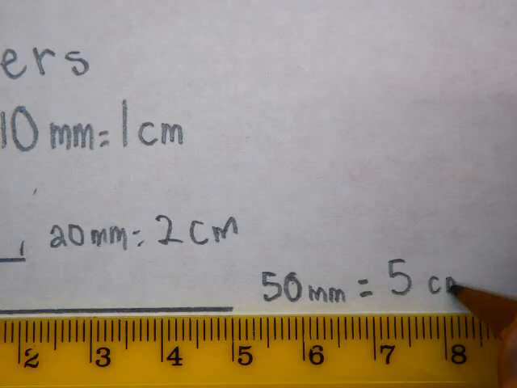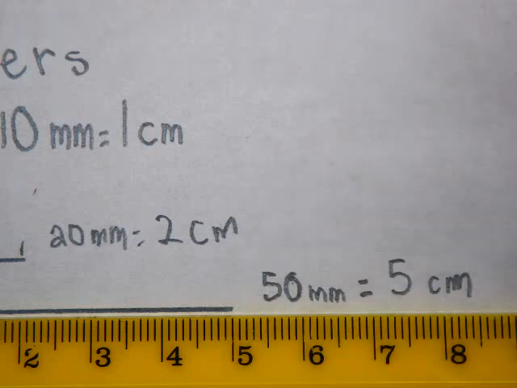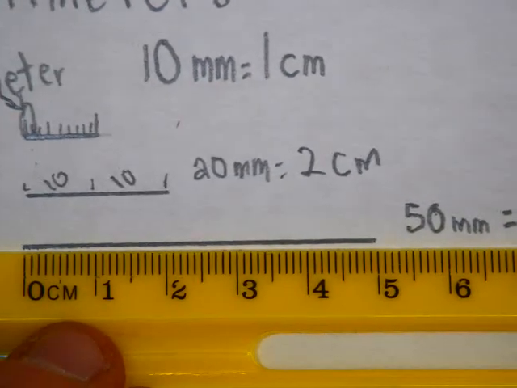Equals 5 centimeters. Okay, give me a thumbs up, a thumb sideways, or a thumbs down if you're getting that. Okay, I'm not seeing a lot of people's thumbs. Show me your thumbs, folks. Okay, very good, thank you. So most of you are getting the idea there.